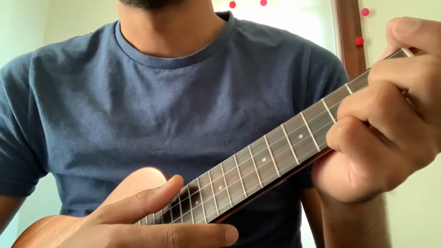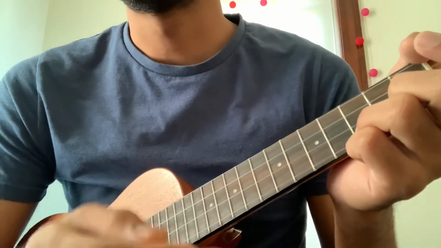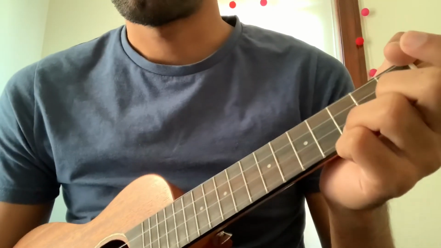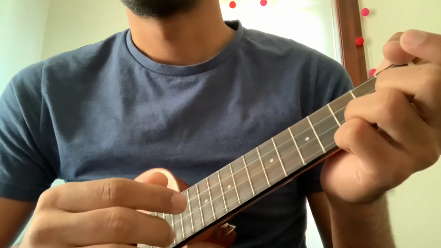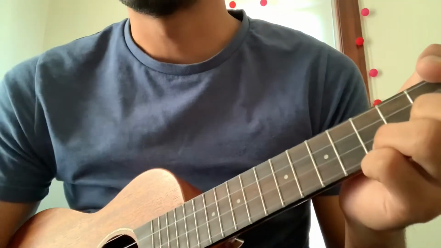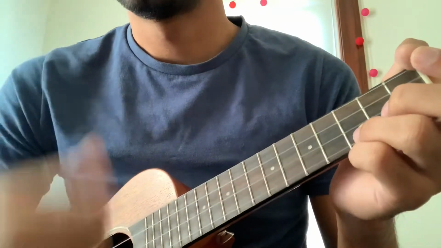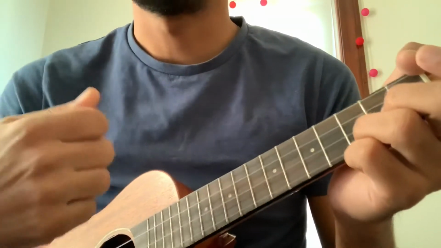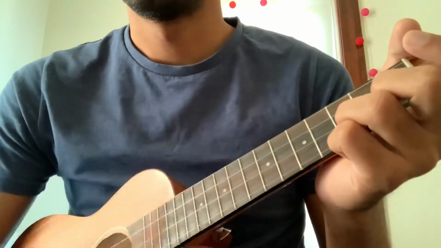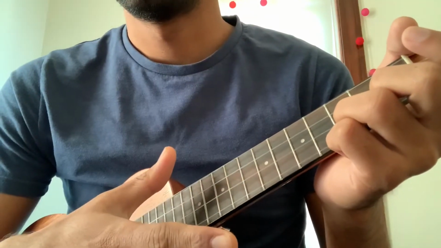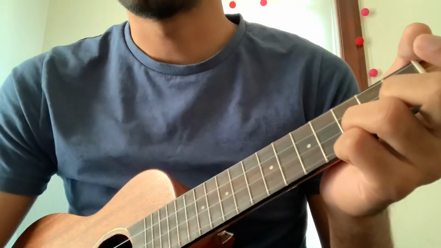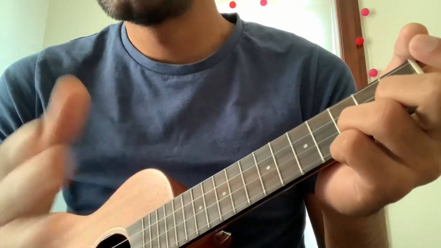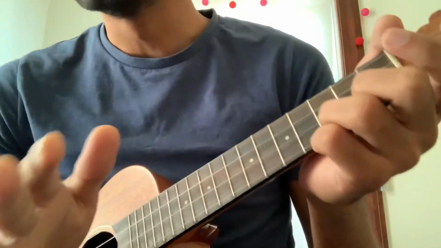So I'll teach you a basic strumming pattern, which is down down, up up, down up. So when I say this progression, it's basically 2 down strums, 2 up strums, 1 down strum and 1 up strum. Okay, so down down, up up, down up. This strumming pattern is used in many songs.